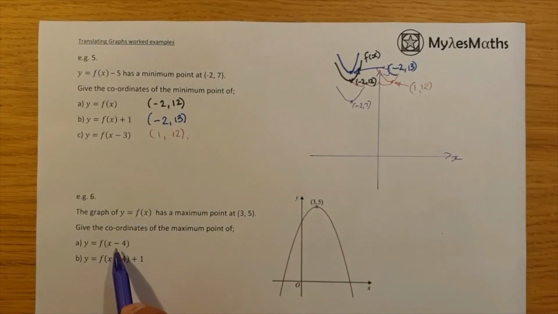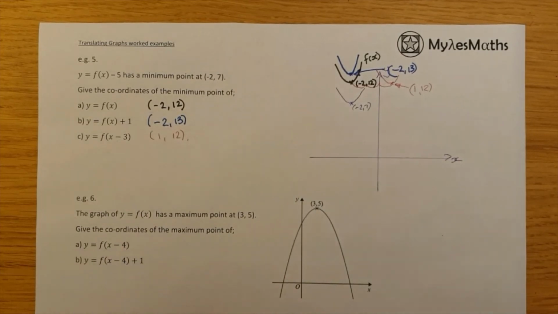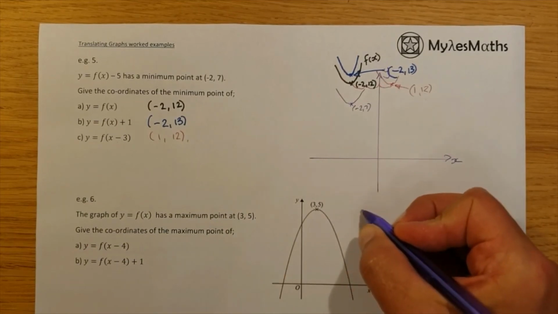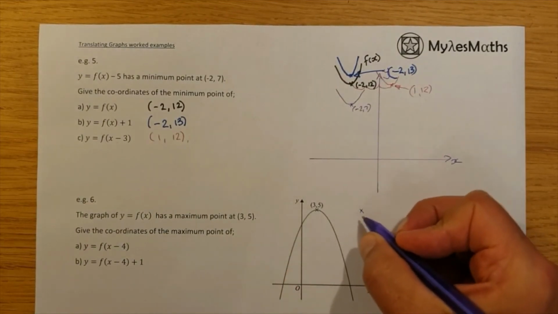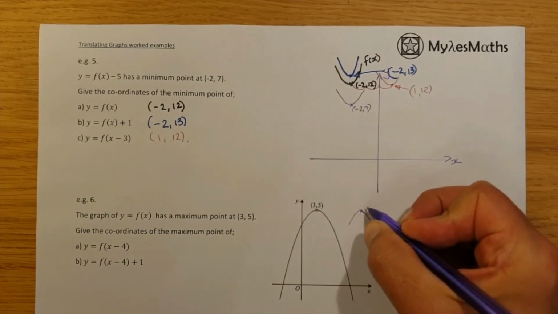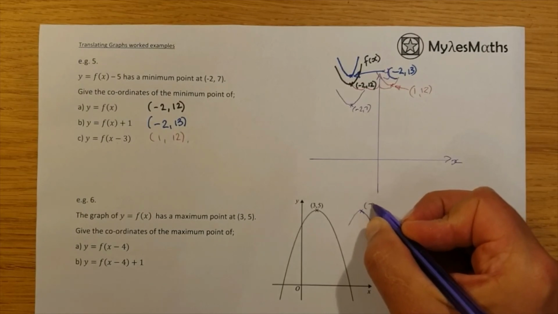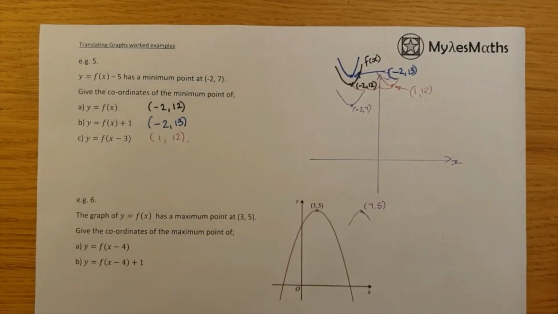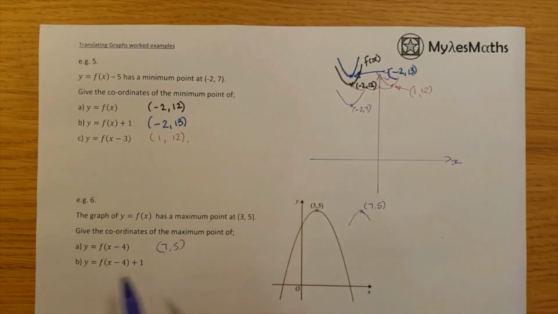It's minus 4, so this is inside the function, so this is going to the right by 4 places. So this point here is going to end up somewhere over here. It's going to end up 4 places to the right. I'll just sketch that in, and therefore this must be the point 3 add 4 is 7, 5, because I've gone 4 places that way. So that's great. So I can say this is going to be 7, 5.